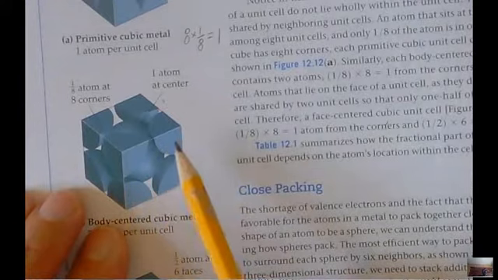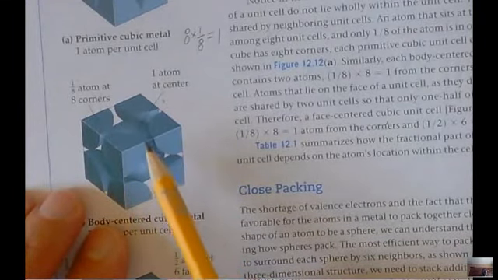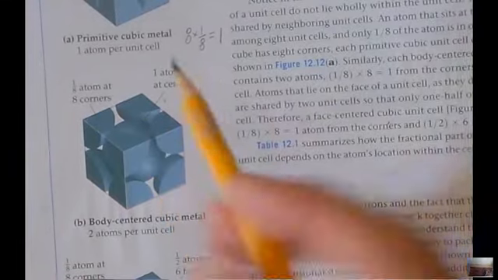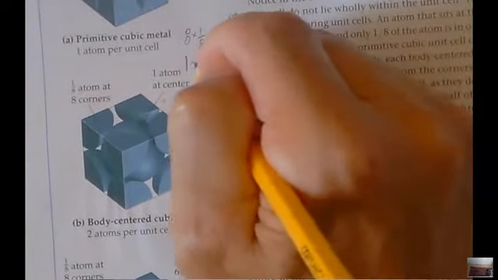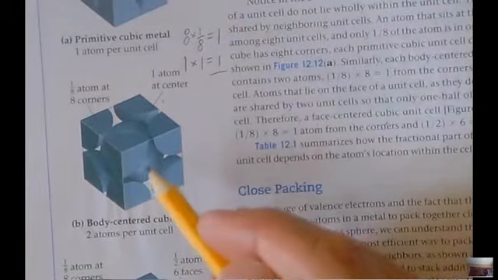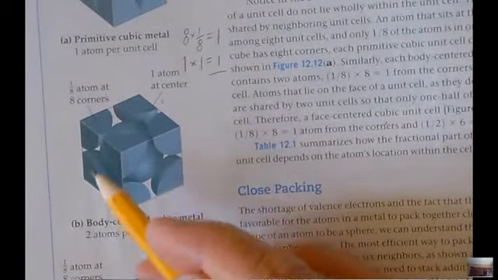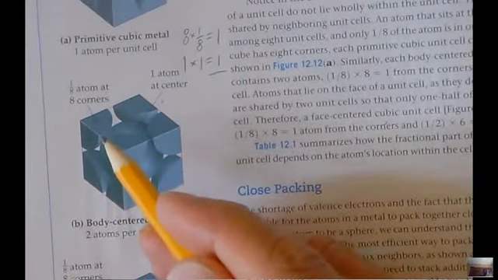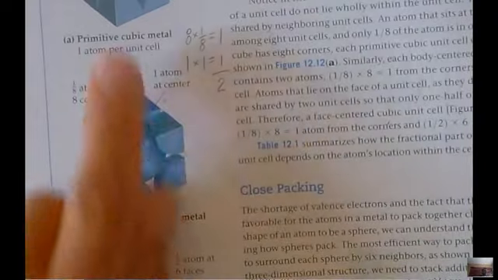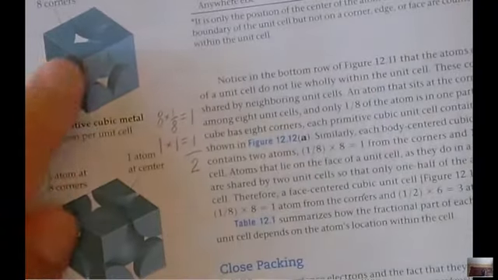It doesn't touch any of the faces, it doesn't touch any of the edges, and it doesn't touch any of the corners. So there's 1 of them, and you get to count it as a whole. So 1 times 1 equals 1. So if I asked you, how many total atoms in a body-centered cube? The answer is 2. So this is twice as dense as this if they were the same size.